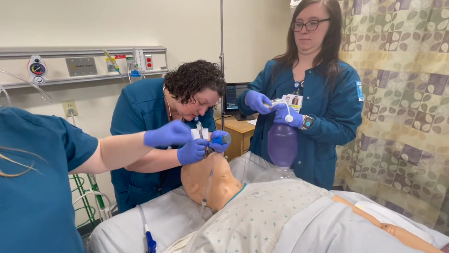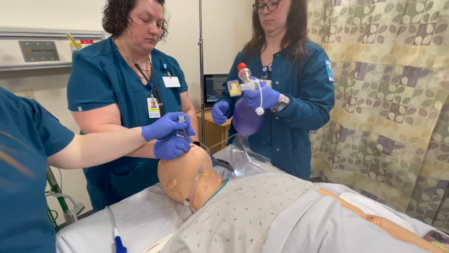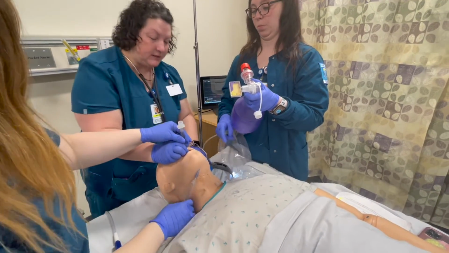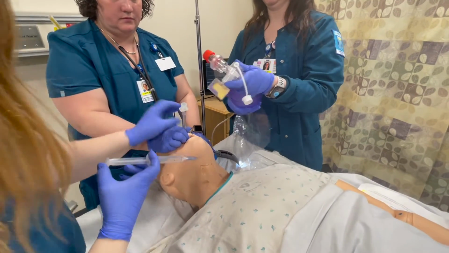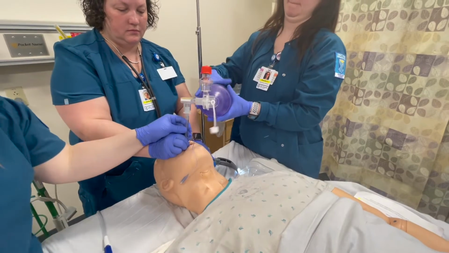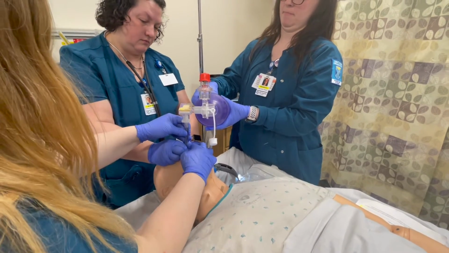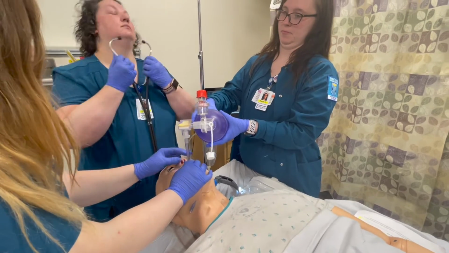So Kenzie is hooking up the capnograph or capnometry. 24 at the teeth. I'll go ahead and inflate the cuff. Do we have color change? Yep. I will go ahead and hold the tube while you listen for lung sounds.